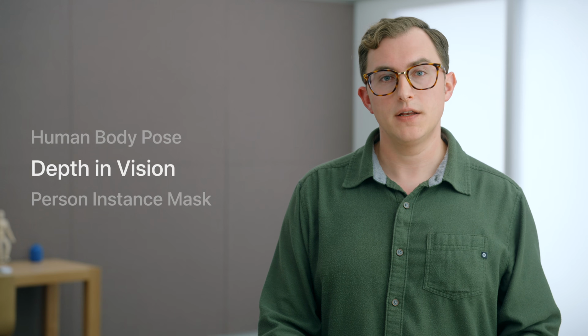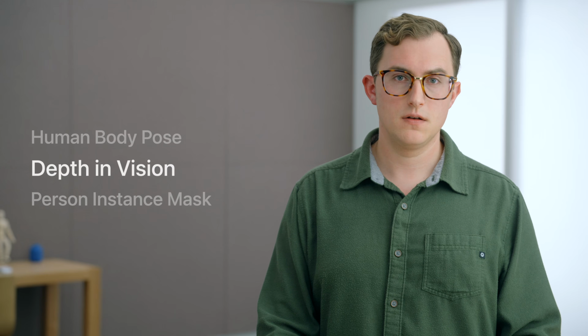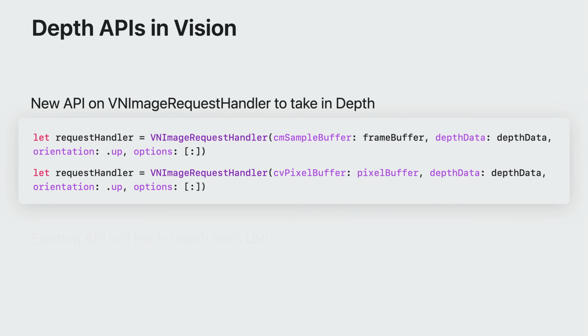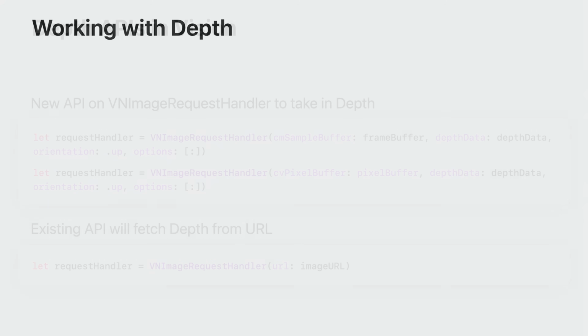Now, I'd like to take a few minutes to discuss some exciting additions involving depth in Vision. Vision Framework now accepts depth as an input alongside an image or frame buffer. Via an image request handler has added initializer APIs for CV pixel buffer and CM sample buffer that take a new parameter for AV depth data. Additionally, if your file contains depth data already, you may use the existing APIs without modification. Vision will fetch depth from file automatically for you.